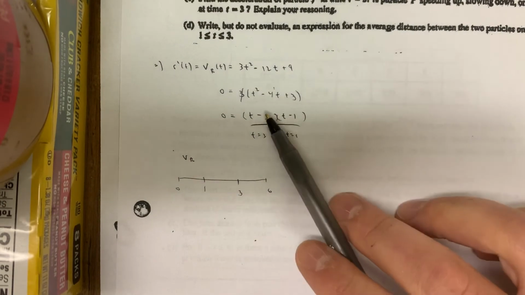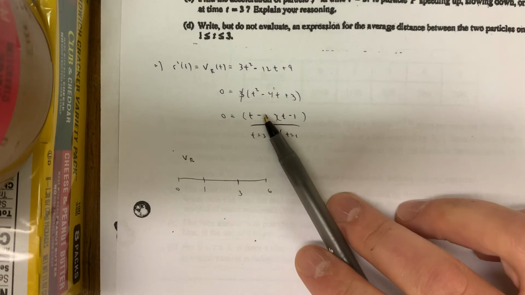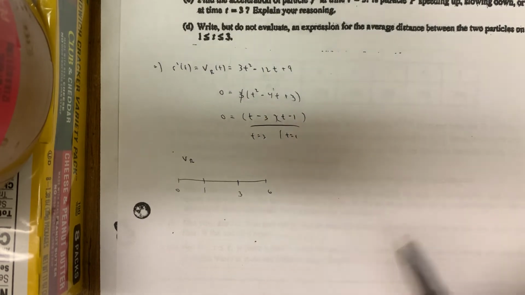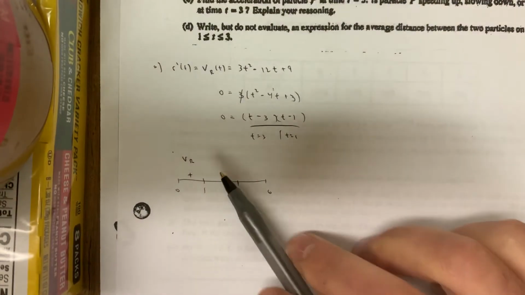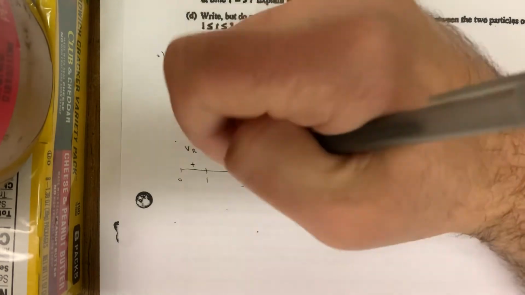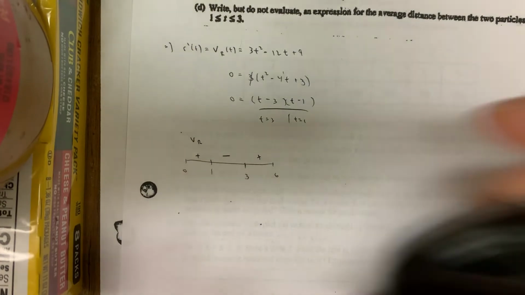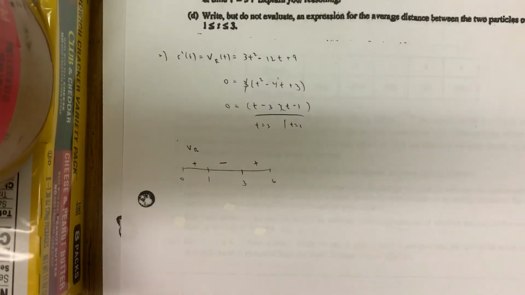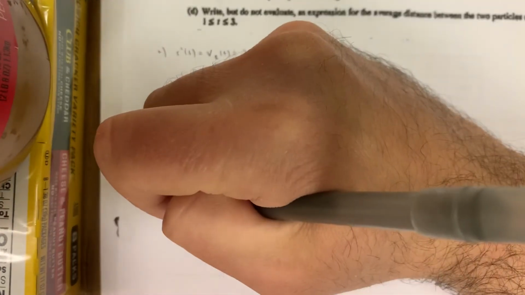Plug in values like a 1/2 here. 1/2 minus 3 is negative, 1/2 minus 1 is negative. Negative times a negative is a positive. Plug in a 2. We get a negative times a positive, that's a negative. Plug in a 4. Positive times a positive is a positive. Okay, so easy to answer part A right here. Everybody has to get this right. When is the particle moving to the right?